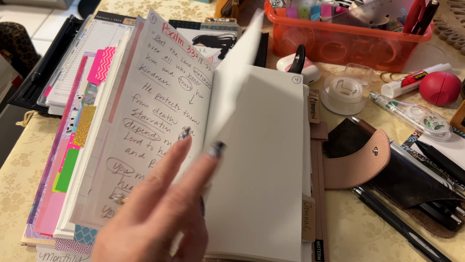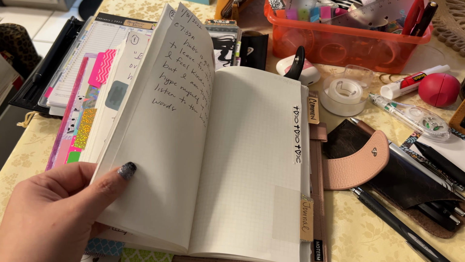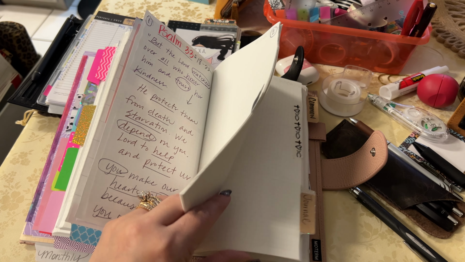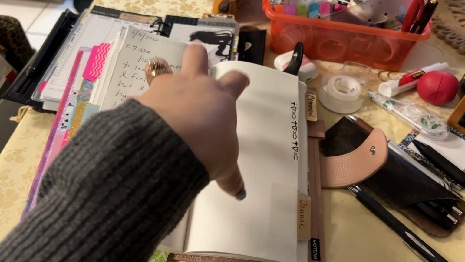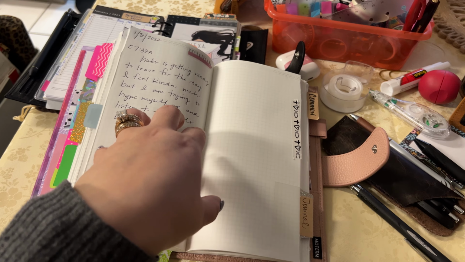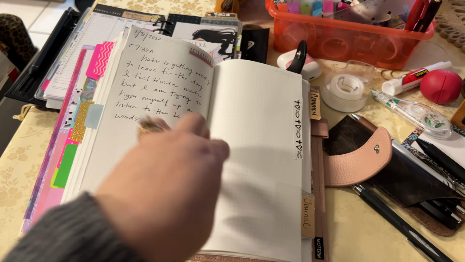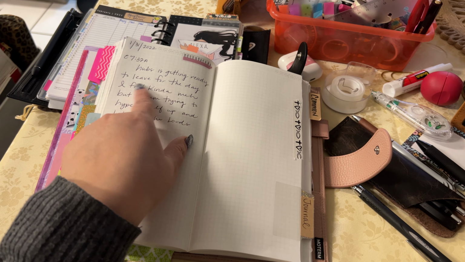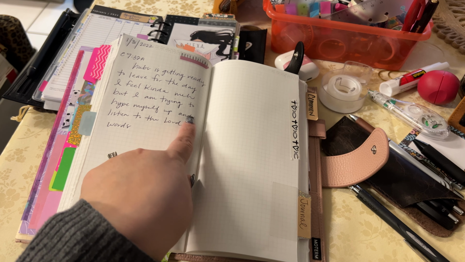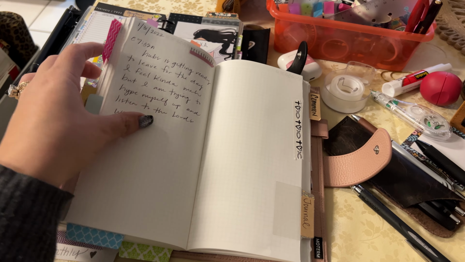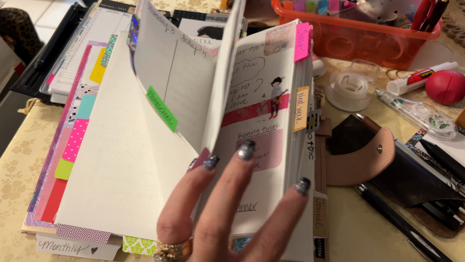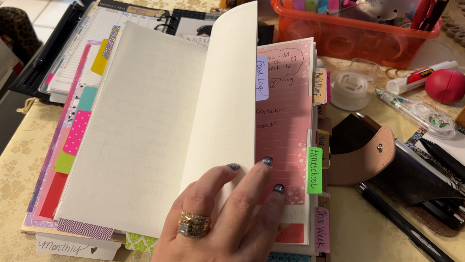I'm writing my scripture out here, and then I'm doing some journaling by the time. So I give 2 days on the page, and I'm just journaling by how I'm feeling. Like Hubs is getting ready to leave for the day. I feel kind of, but I'm trying to hype myself up and listen to the Lord's words. That's how I feel in the morning, and that coincides with my morning page where I just draw out.